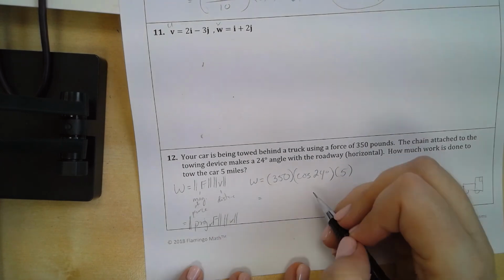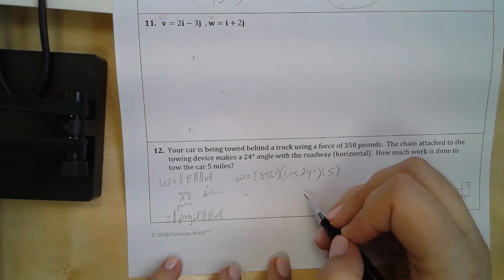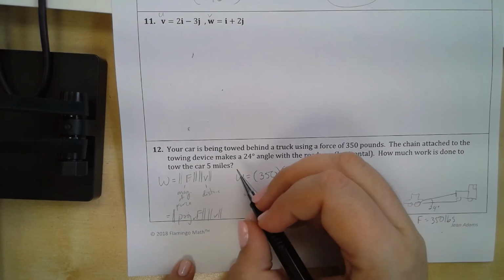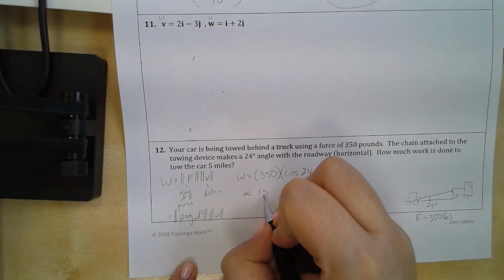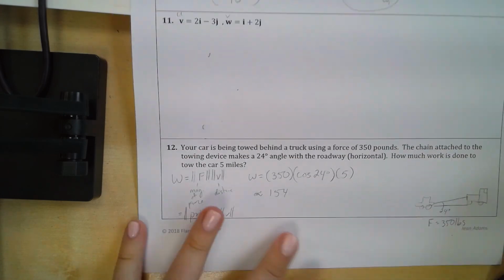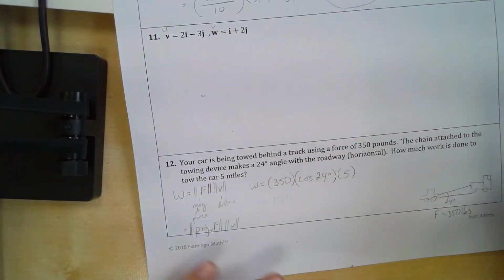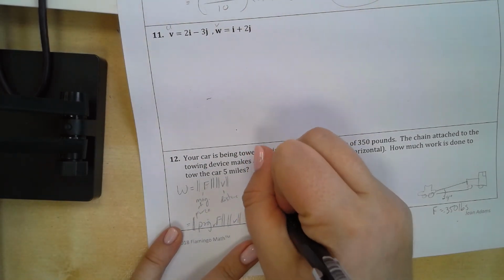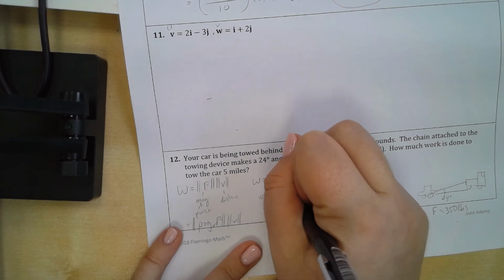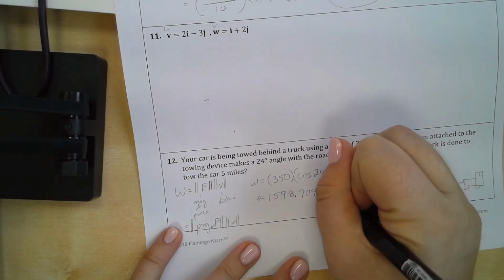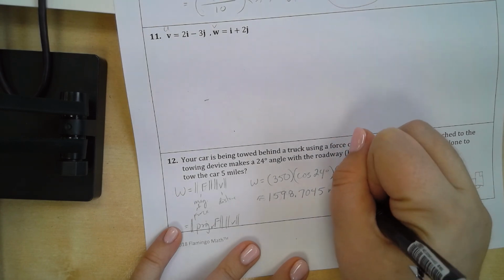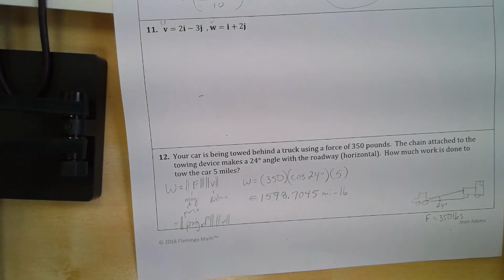So I put all of this in my calculator, making sure that it was in degrees and not radians. And I got that our work is approximately 1,598.7045 mile-pounds.